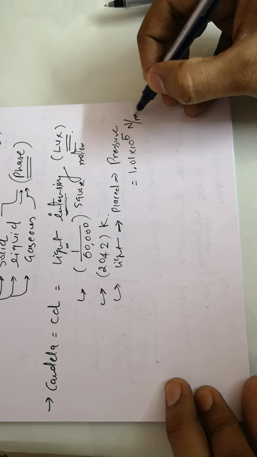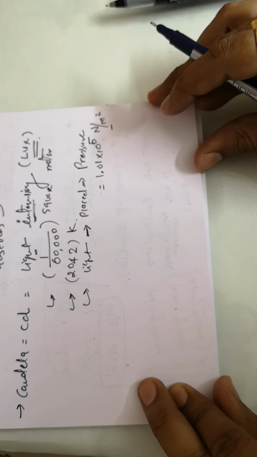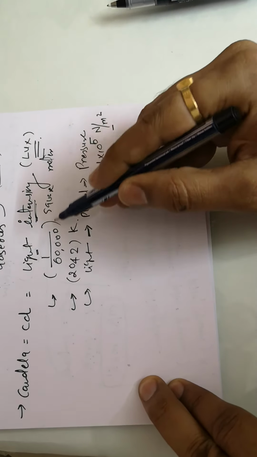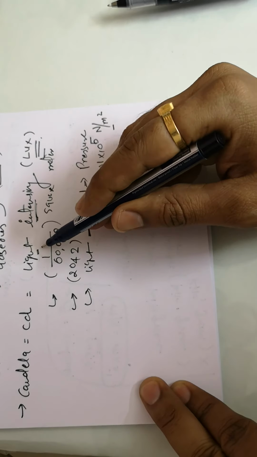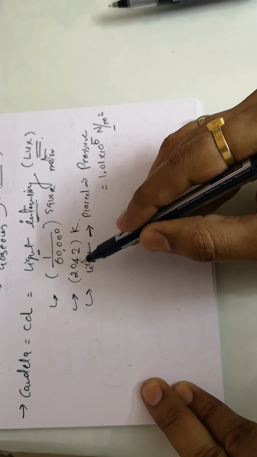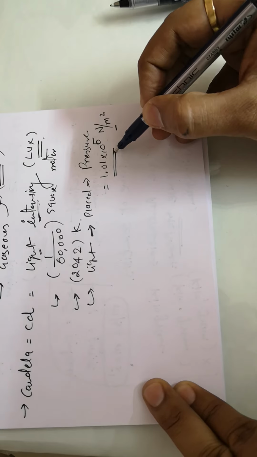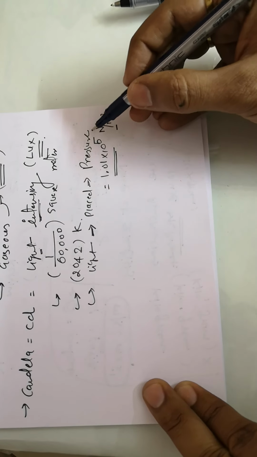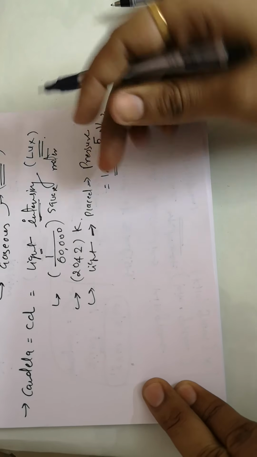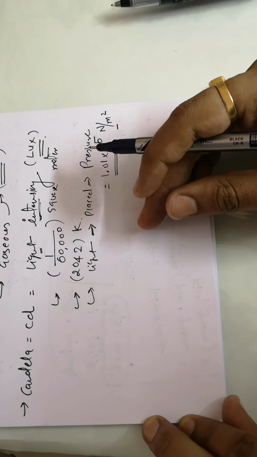Again, I am using this unit of pressure, Newton per meter square, or it is called a Pascal. We will go into depth of it in some later clips. So if my area is 1 divided by 60,000 square meter, its temperature is 2042 Kelvin, and it has been placed at a pressure of 1.01 times 10 to the power 5 Newton per meter square, then whatever amount of light it is producing is called lux or candela.